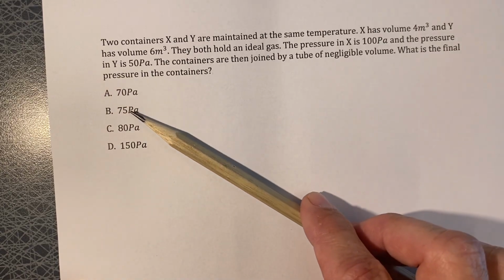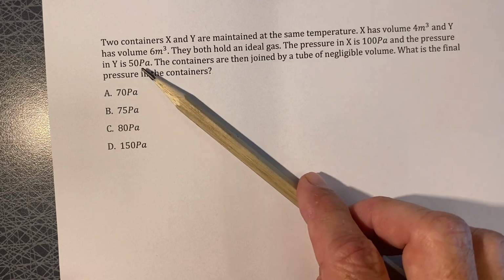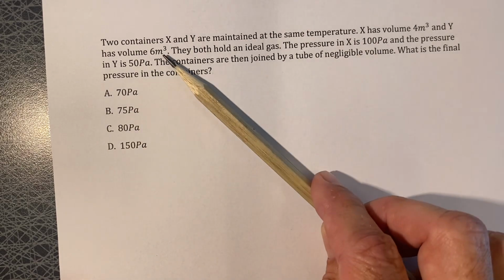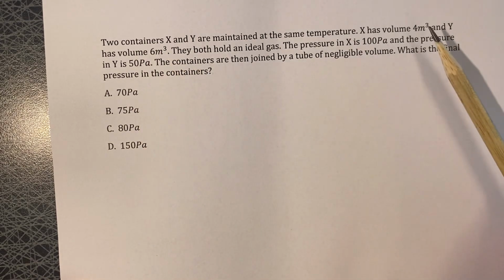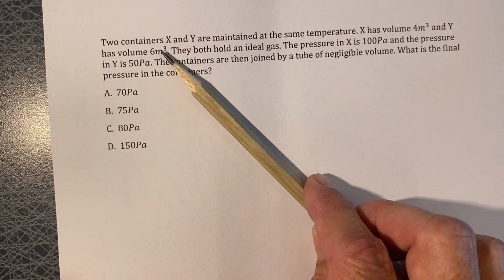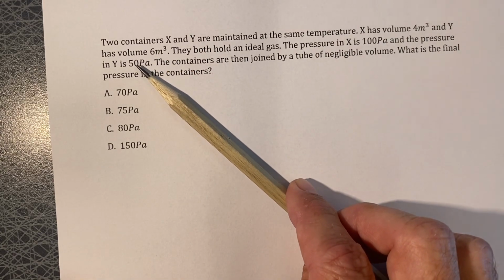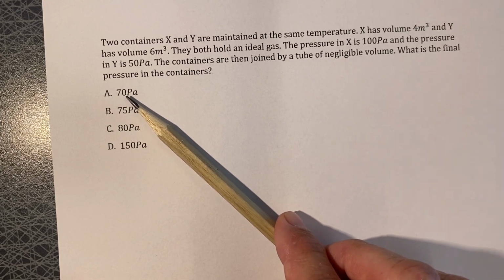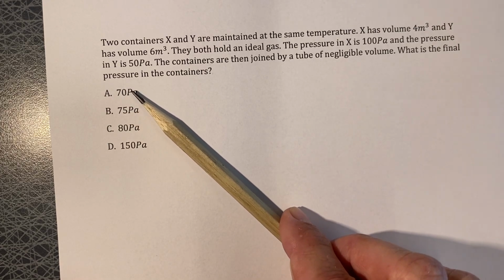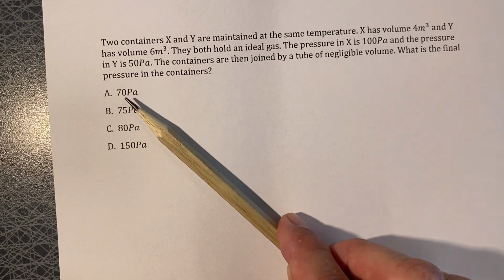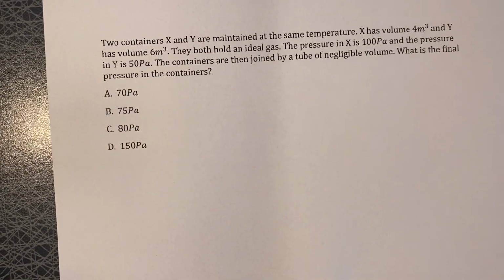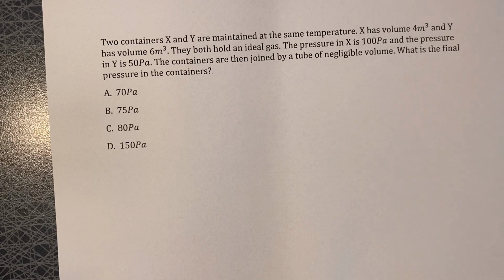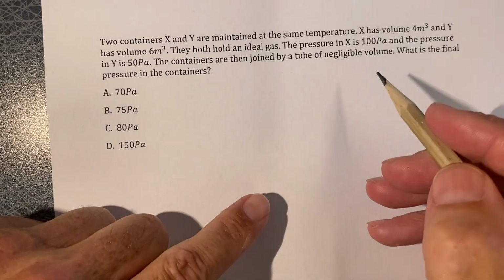Now 75 is exactly in the middle between 50 and 100, but since 6 cubic meter is greater than 4 cubic meter, it will get closer to 50 Pascal. A is the only option where you have a pressure that's closer to 50. Therefore, A is the correct option. Let me calculate it and show you that I can get to it. You will see it. It's a little bit tricky.